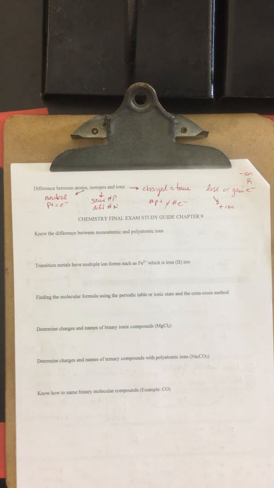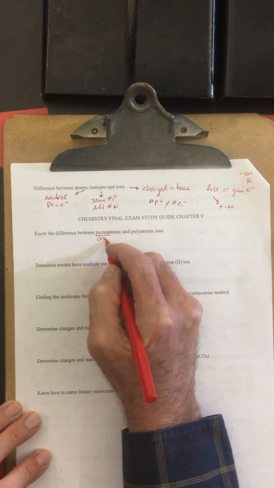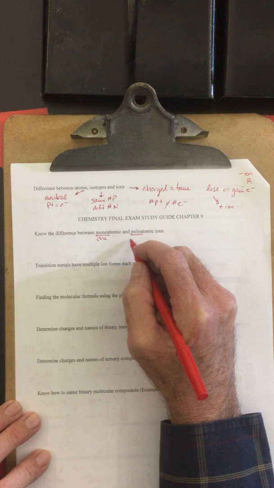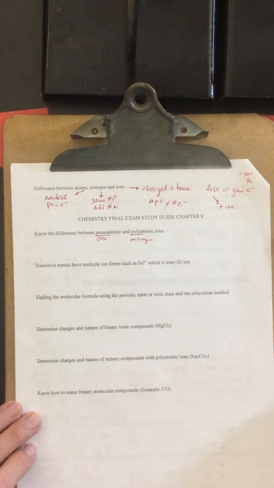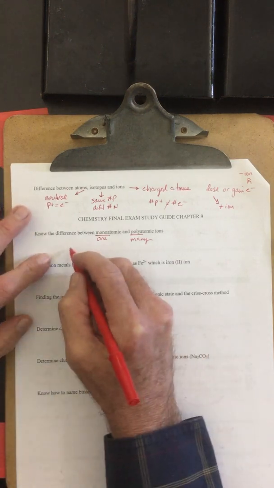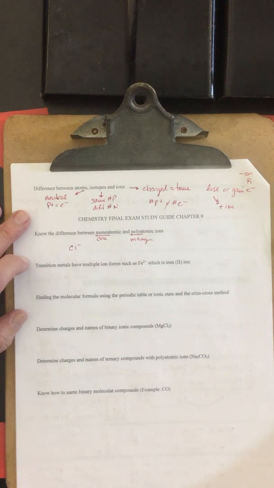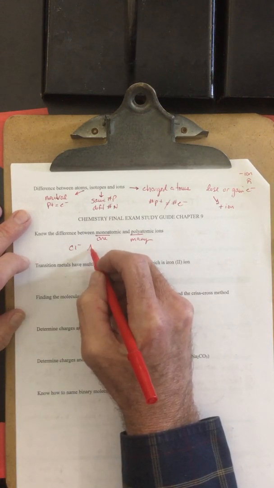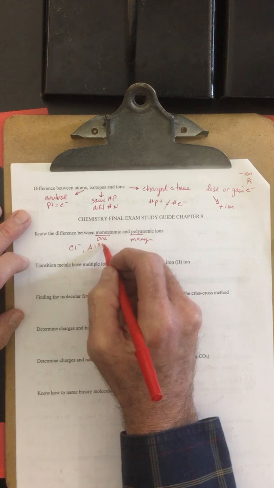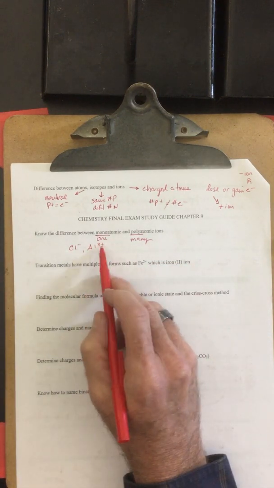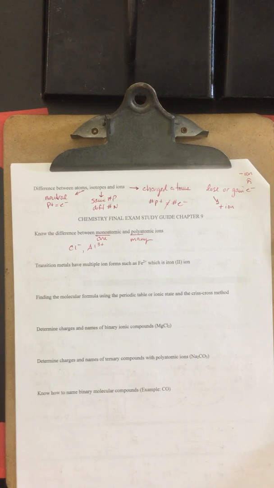Going on to chapter 9, this is a lot of naming things. First, the difference between monoatomic and polyatomic ions. Mono means one, poly means many. An example of a monoatomic ion could be chlorine, with a chloride ion. You can also have the aluminum ion. Monoatomic doesn't mean that their charge is going to be 1. It means that they are a single atom with a charge.